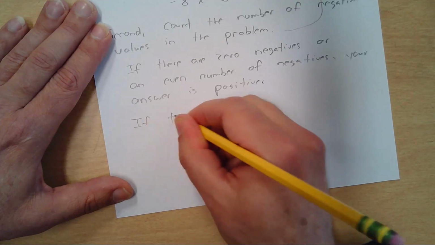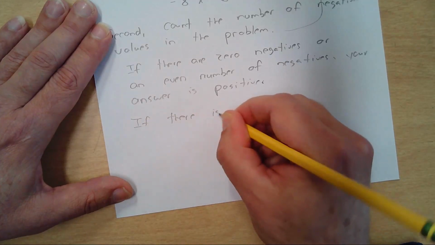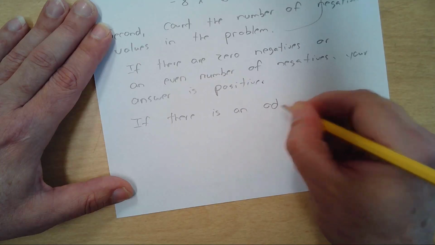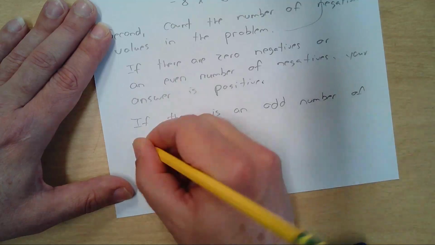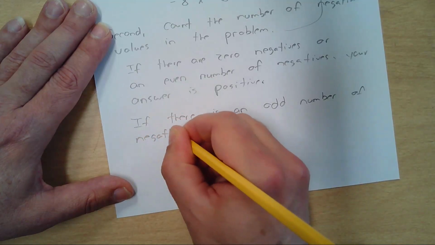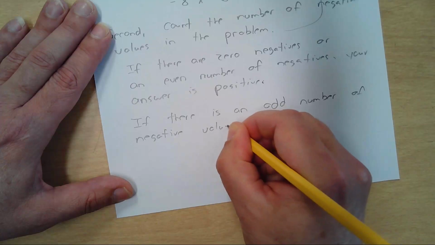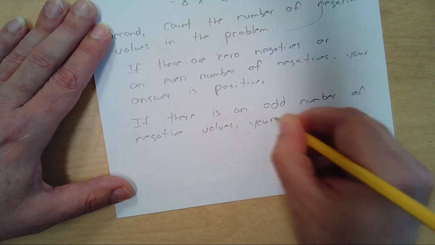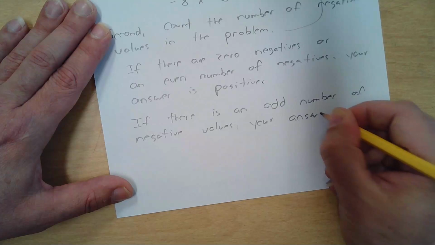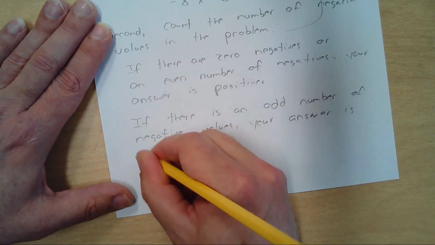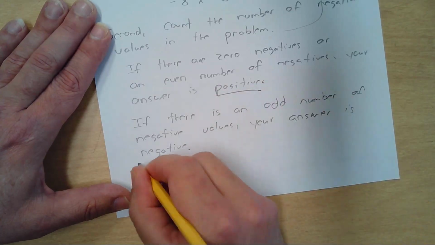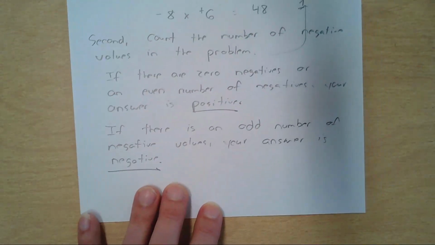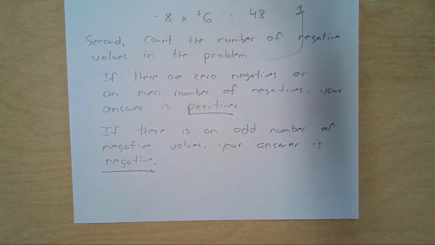If there is an odd number of negative values, your answer is negative. Take a moment to write that out.